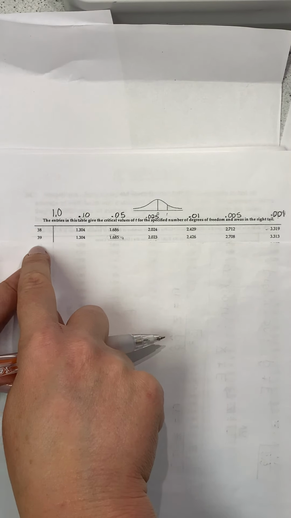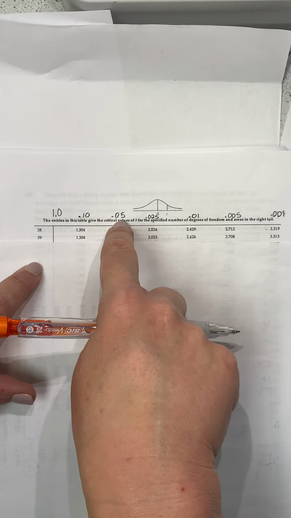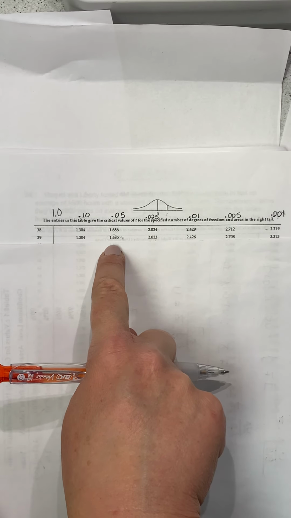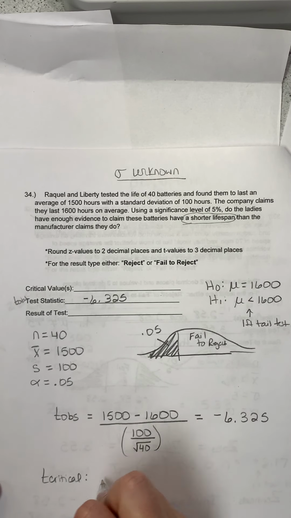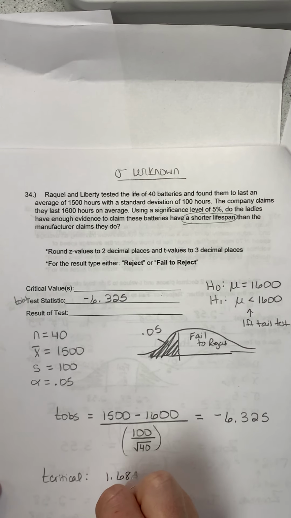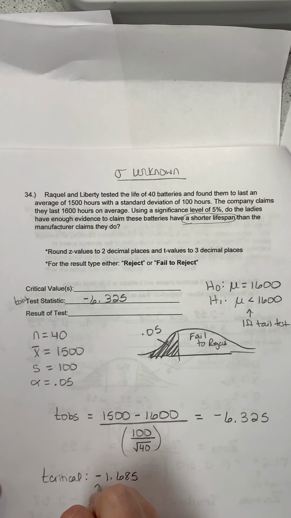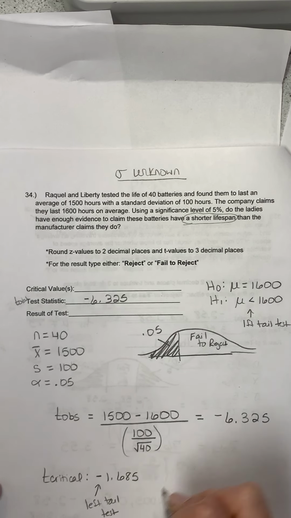So way up here at the top of that back page, 39 degrees of freedom, 0.05 for alpha. Our t value is 1.685. But remember what we said about the sign, negative, because it is a left tail test.